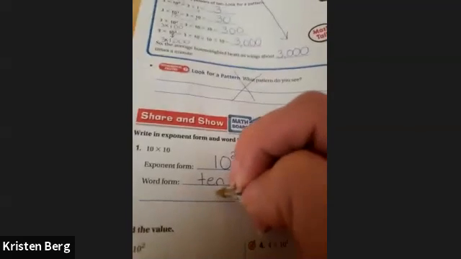So that is what the word form is. You can choose to say the power first. Sometimes it tells you to do the power first. The second power of 10. I don't ever say it like that. I always say the 10 to the second power.